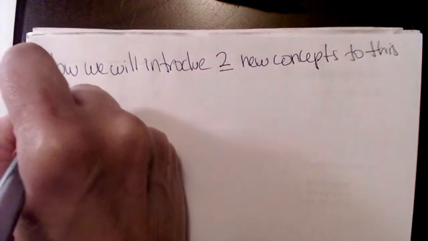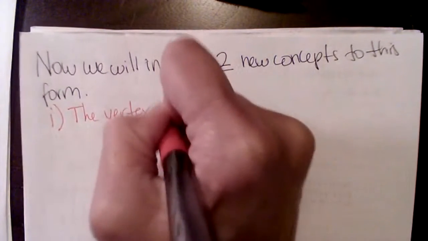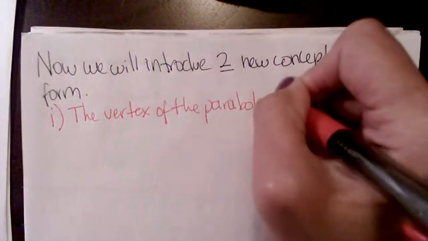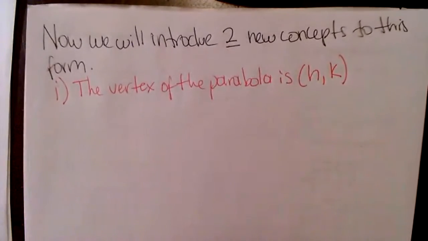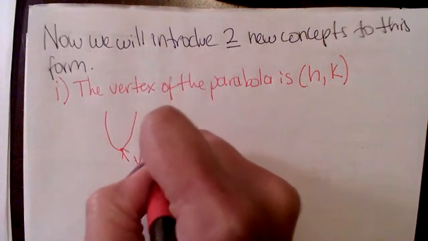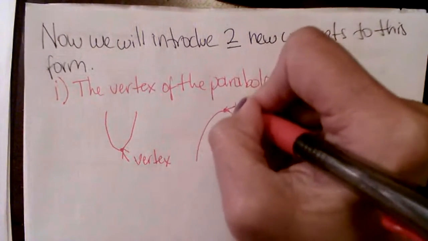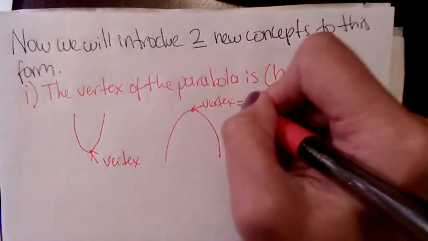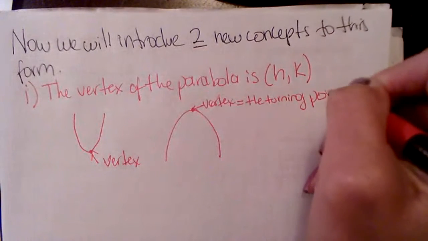The first one is the vertex of the parabola. It is h comma k. That's the vertex, even in this way too. The vertex is the turning point.